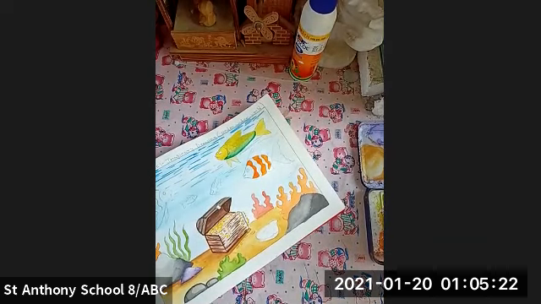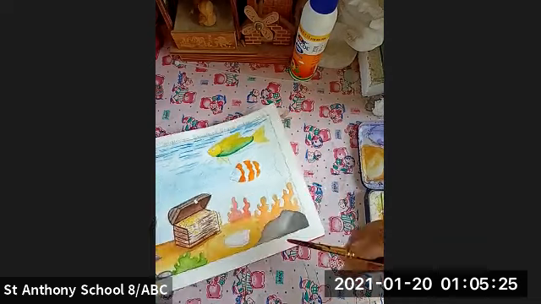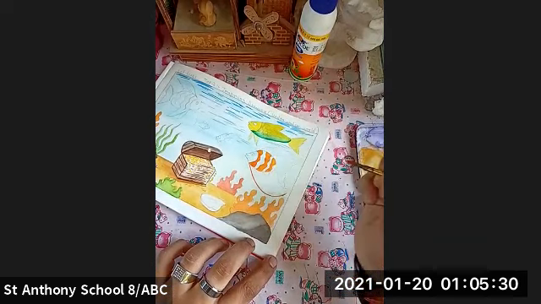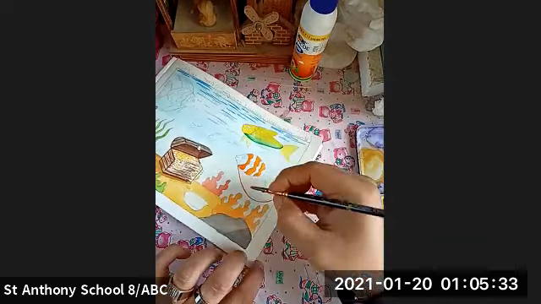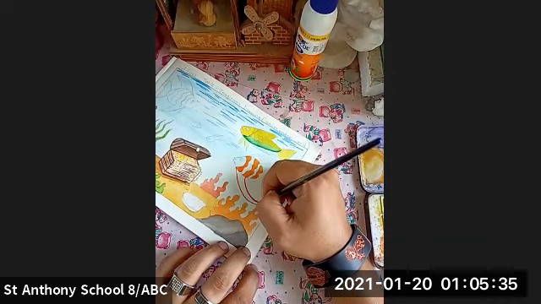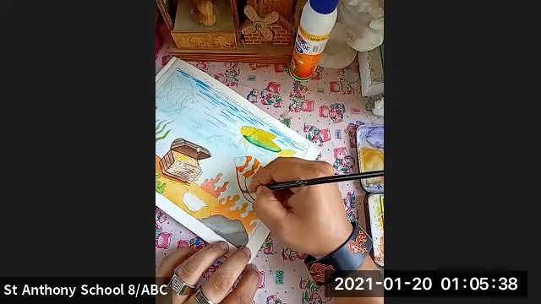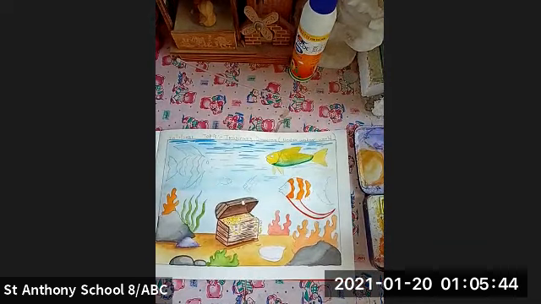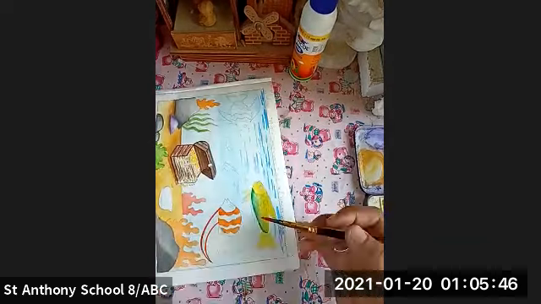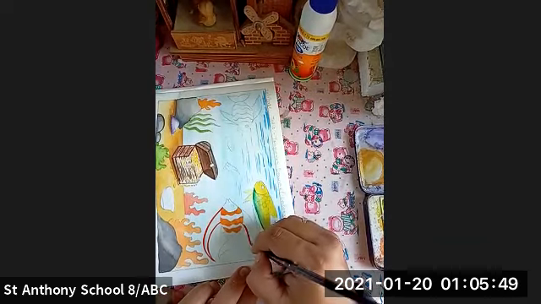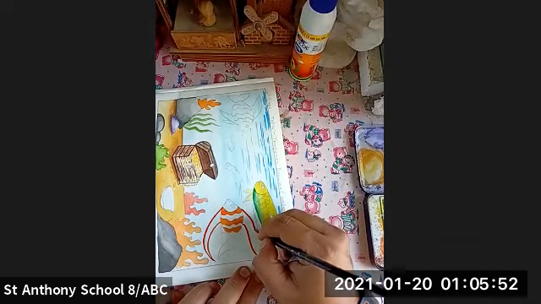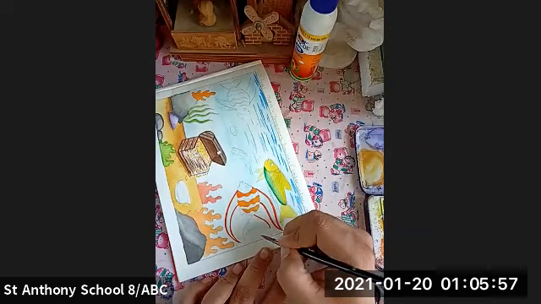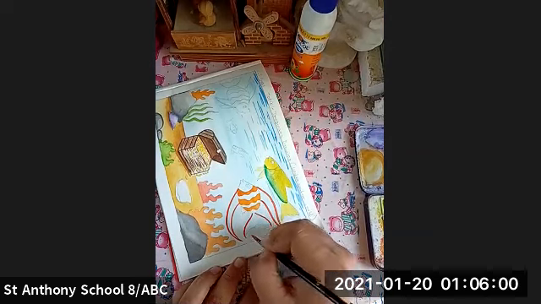Here I'm taking a red color now for coloring the fins. So just look at this. The tail and the fins are of red color.